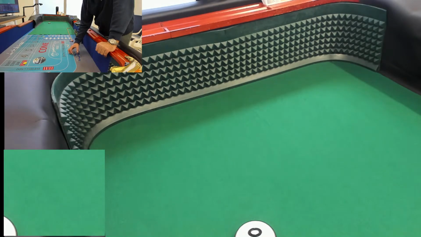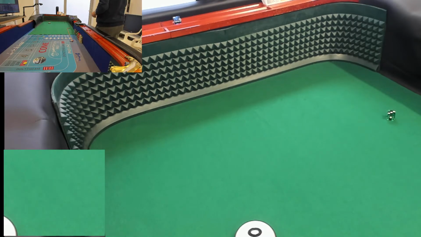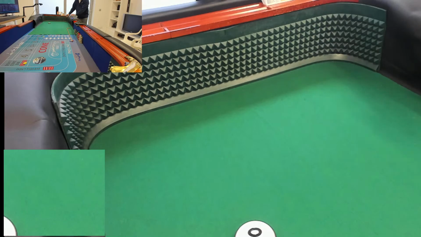3 2 3 6. Push them open. Dice out. That's a 3 and a 2 because it's off the table, so it doesn't matter.